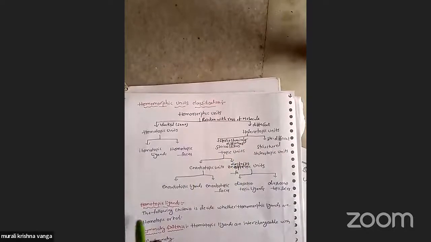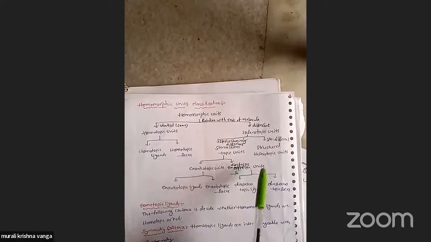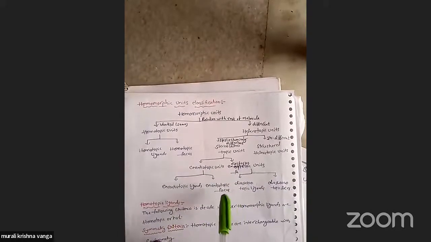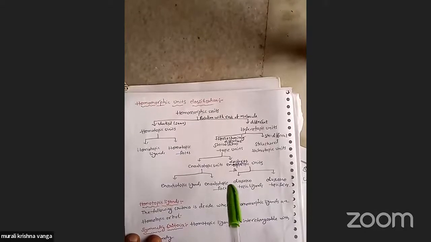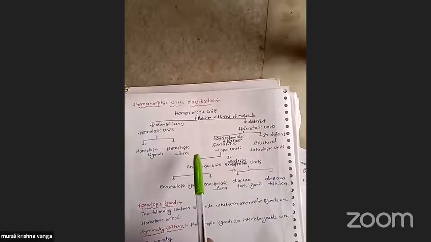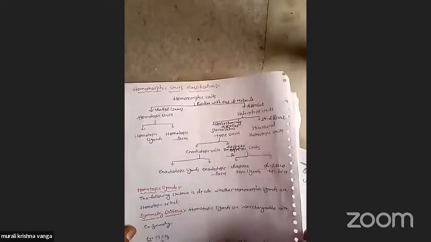The stereoheterotopic units are again enantiotopic units and diastereotopic units. Enantiotopic units are classified into enantiotopic ligands and enantiotopic faces. Diastereotopic units are classified into diastereotopic ligands and diastereotopic faces. That means we are studying these six: homotopic ligands and homotopic faces, enantiotopic ligands and enantiotopic faces, diastereotopic ligands and diastereotopic faces. That is covered in this classification of homomorphic units. First, we are discussing homotopic ligands.